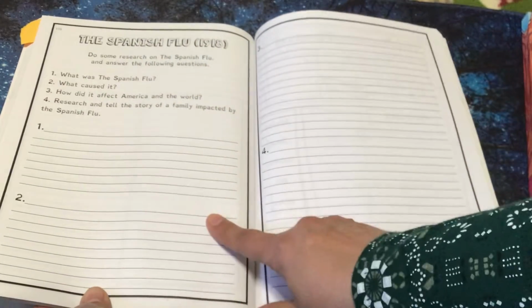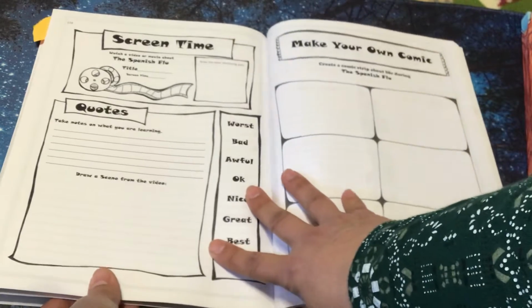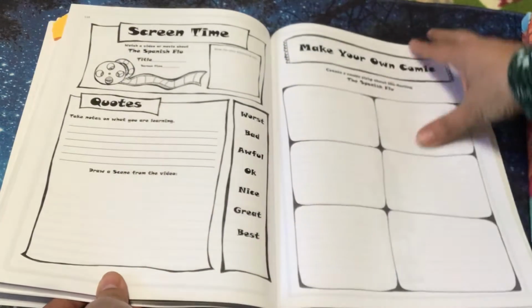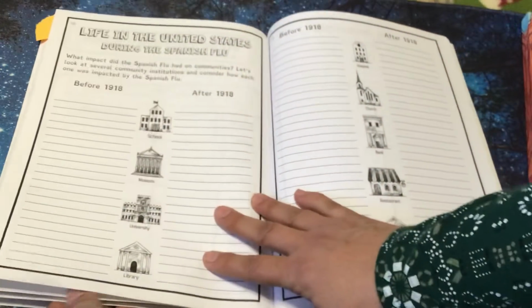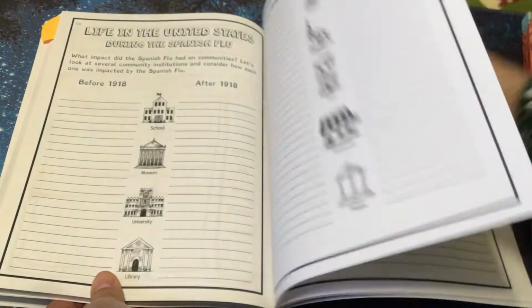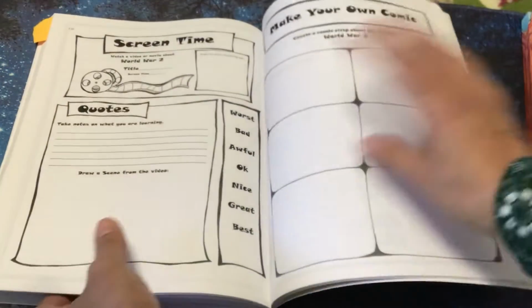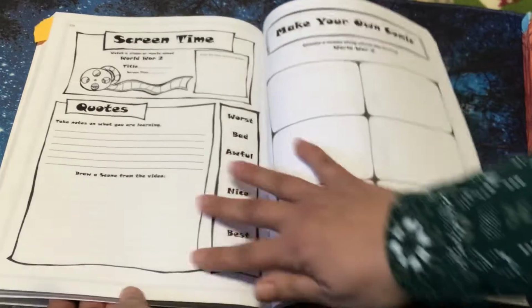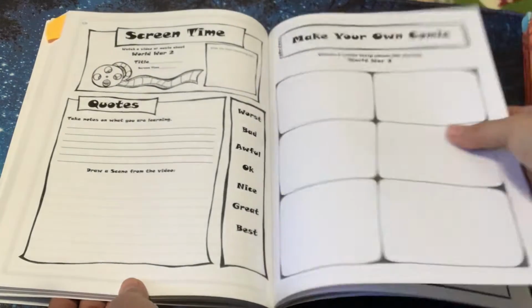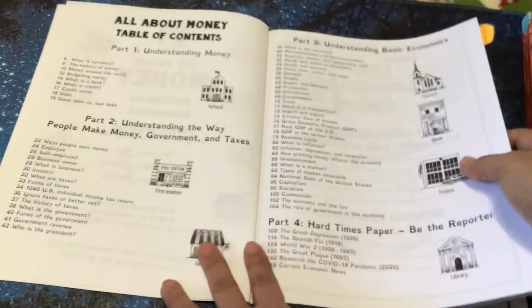And like this one's on the Spanish flu. So again, they'll do the research and answer the questions. This one has some screen time and make your own comics. And then life in the United States during the Spanish flu. And then they get to write their newspaper article. I thought that was neat, because the first part is that they're learning about it, and then they get to write their newspaper article. So that's in the back.